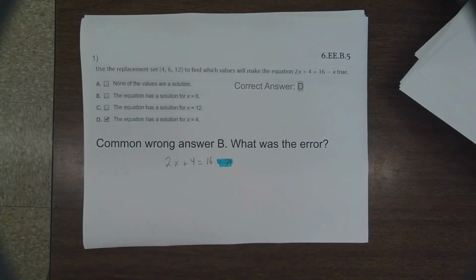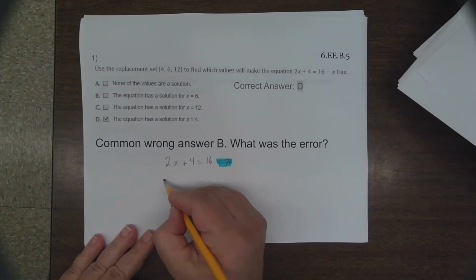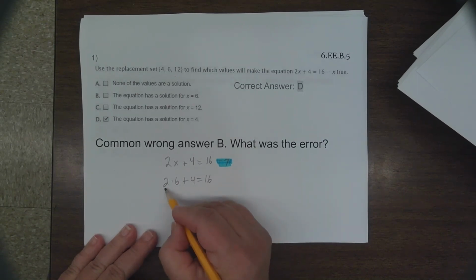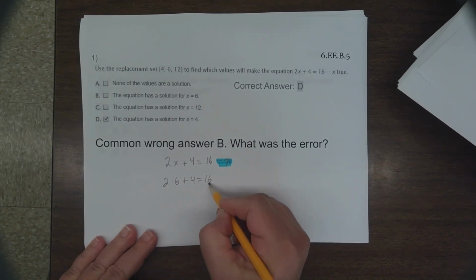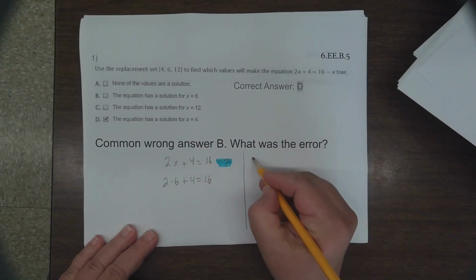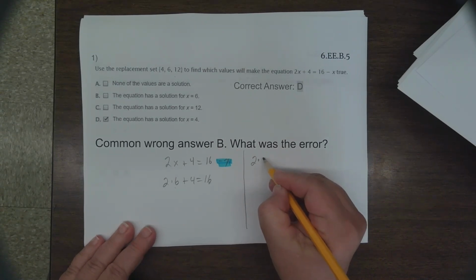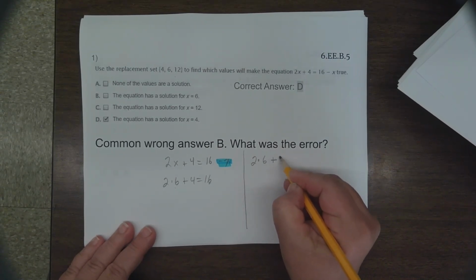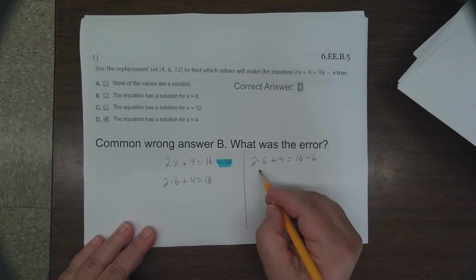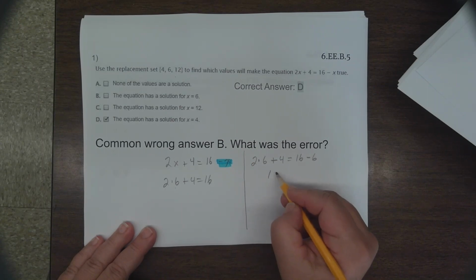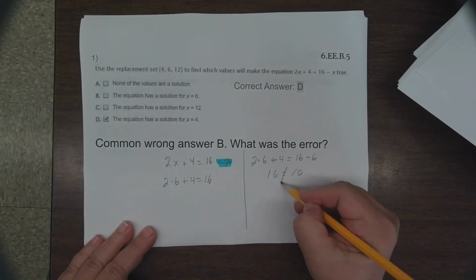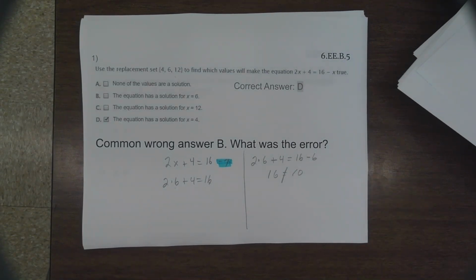The reason I think that's true is if we take the most common wrong answer and put 2 times 6 plus 4 equals 16, 2 times 6 is 12 plus 4 is 16. People forgot to substitute for this side of the equation. So therefore, what it should be is 2 times 6 plus 4 equals 16 minus 6. Now we'll see that this side of the equation is 16, but this side of the equation is 10, and that is why answer B does not work.